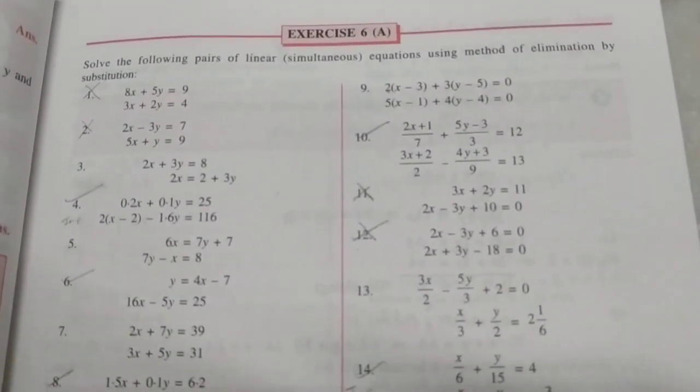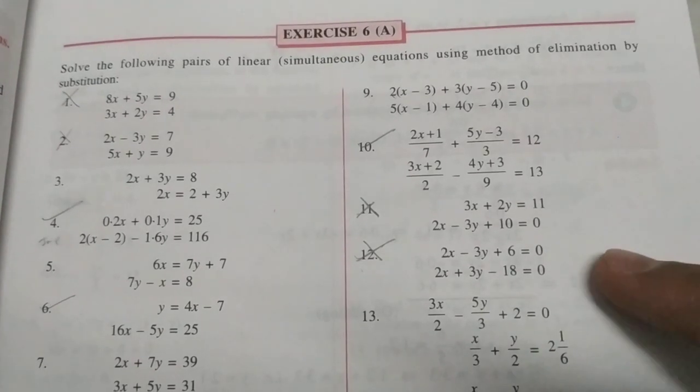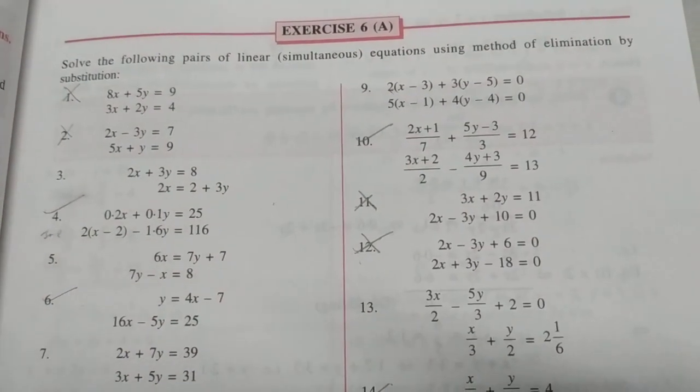Now mark the 11th and the 12th sums. Cancel them because they are of the same type.